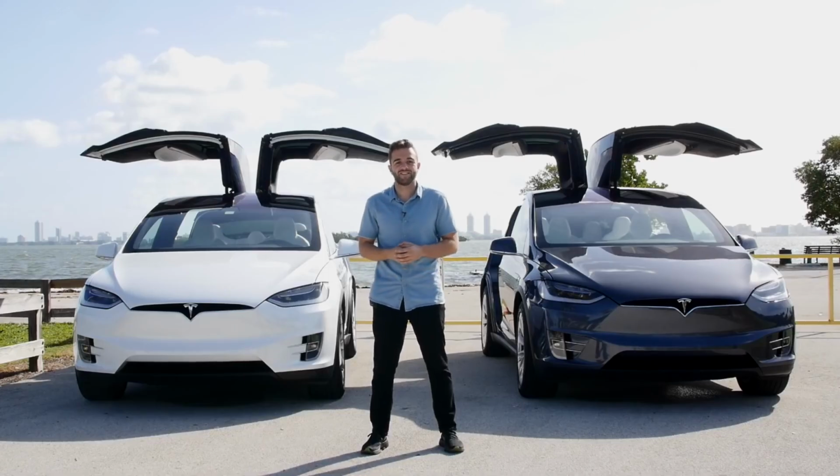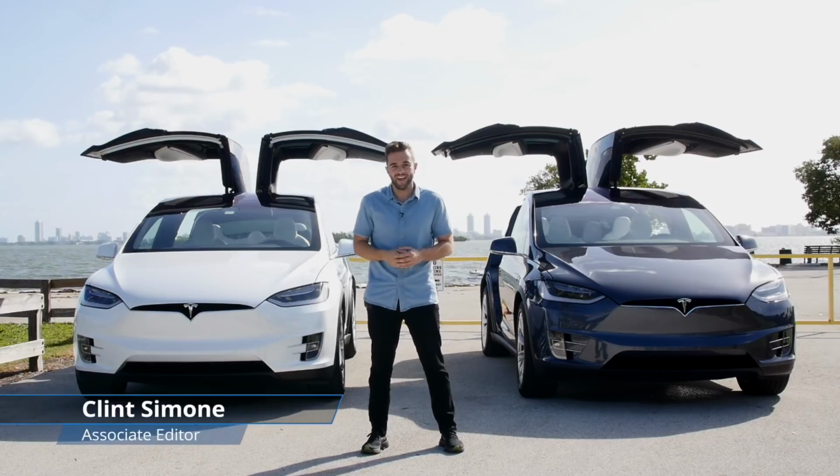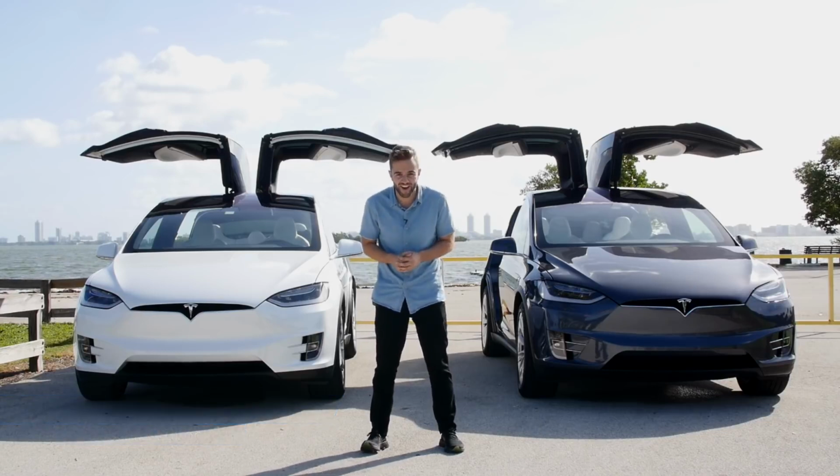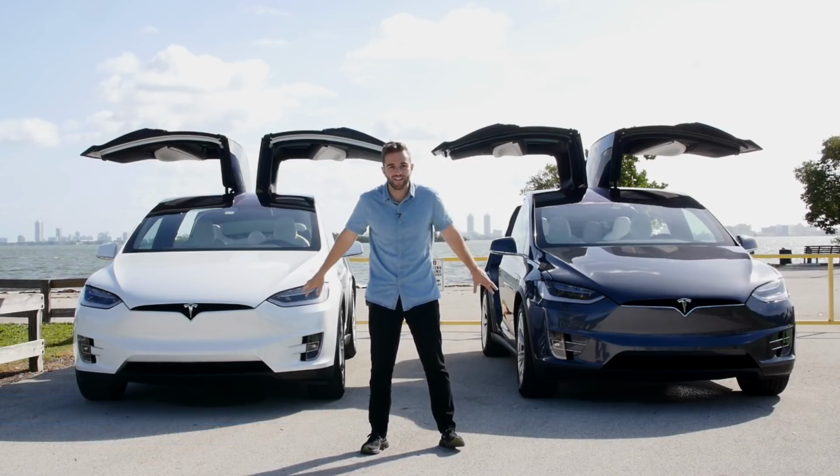Tesla's latest version 9 software update is now out. And of course, right on cue, Tesla's very active base of customers is alive and well on the internet sharing their thoughts. So today we have two Model X's behind me.